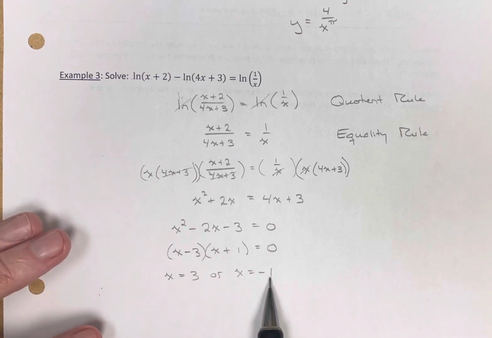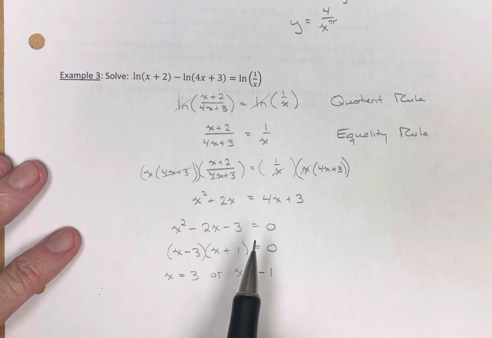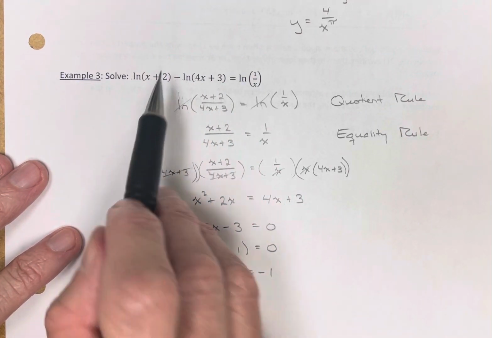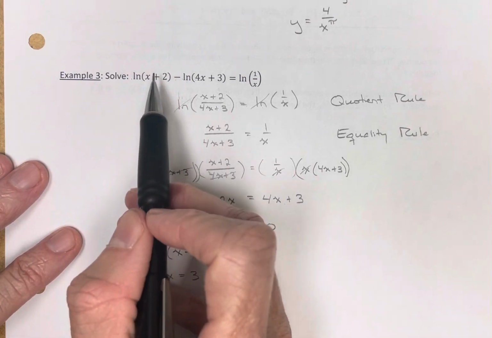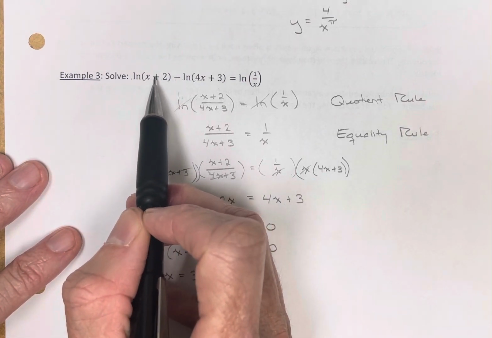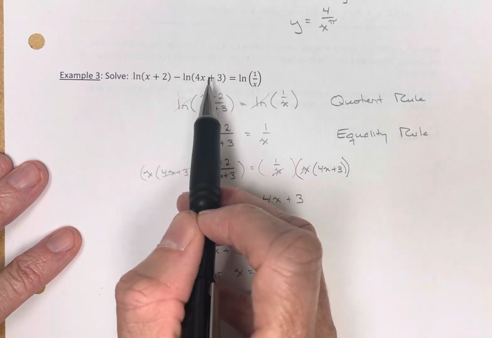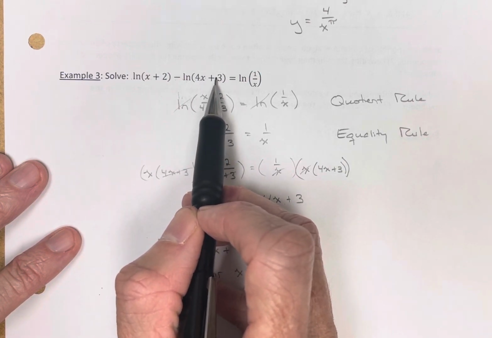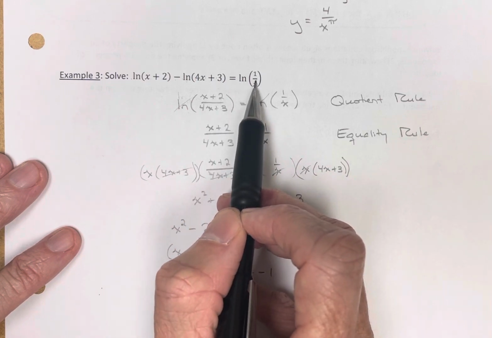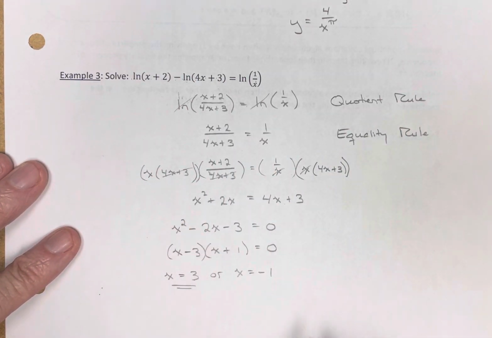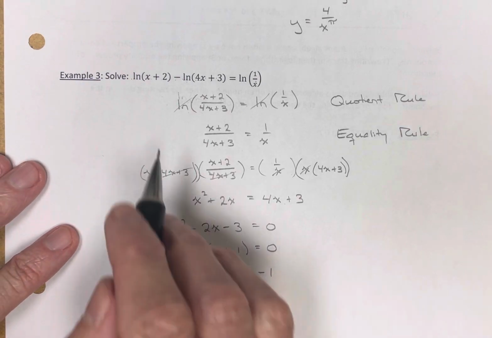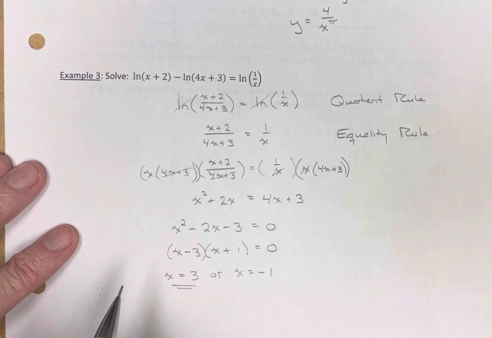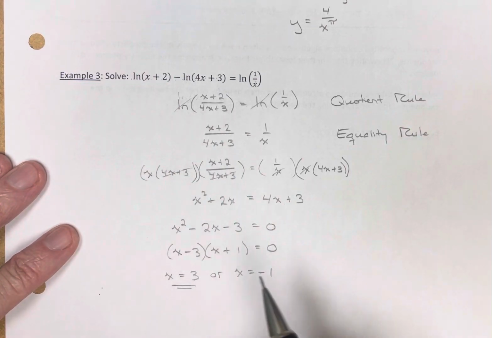Let's remember that in a log function, my arguments must always be positive. So let's check 3. 3 plus 2 is 5. This argument is positive. 4 times 3 is 12, plus 3 is 15. That's positive. 1 over 3 is 1/3. That's positive. So that answer's good. I could even put it in my calculator and check it. You should always check your answers if you can. And when you have an equation, you can always check your answers.